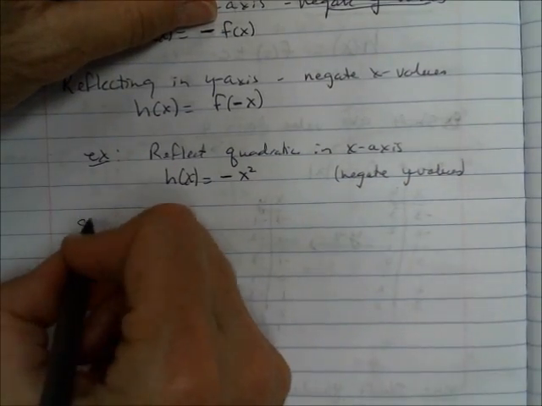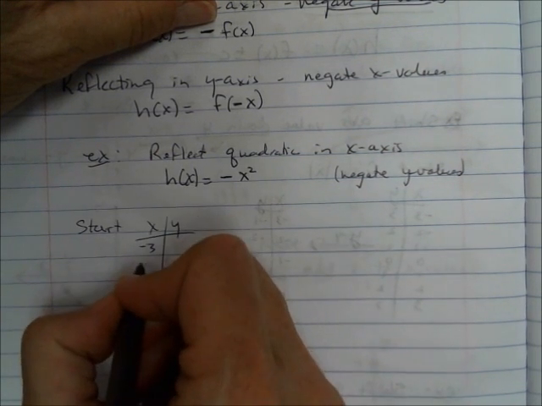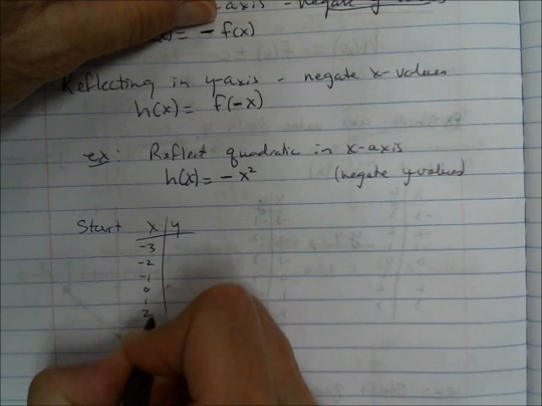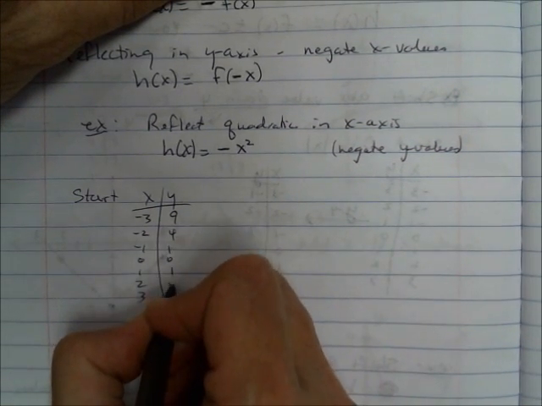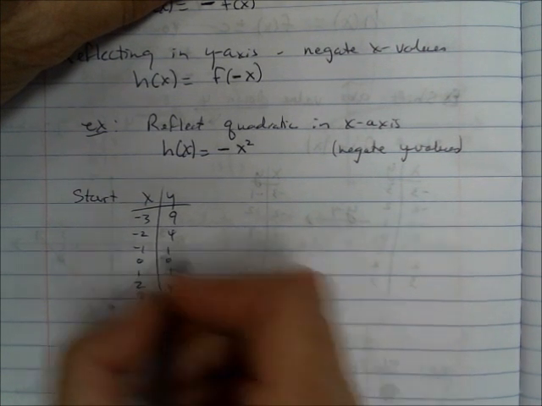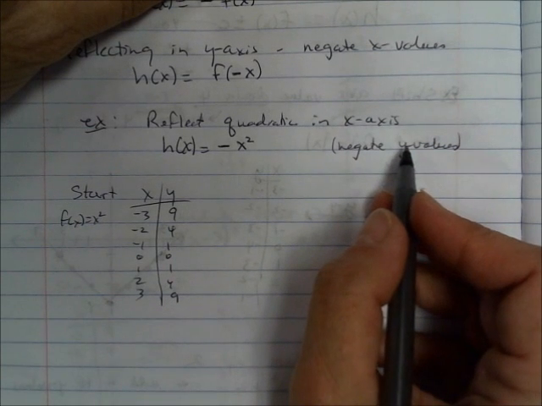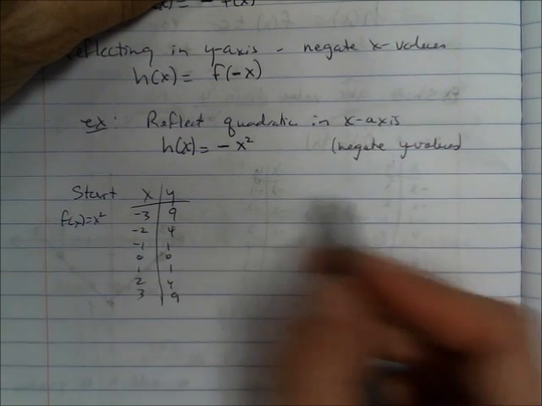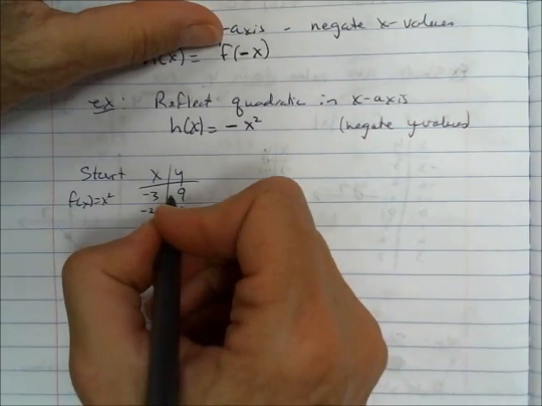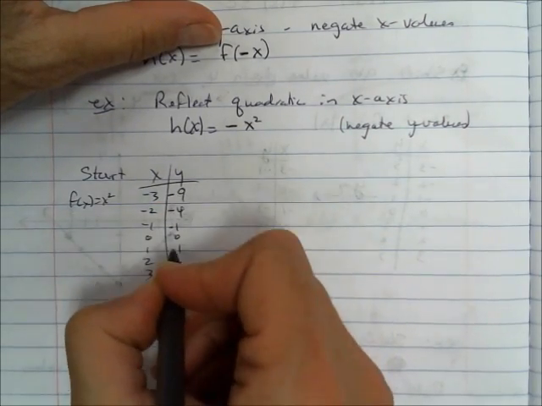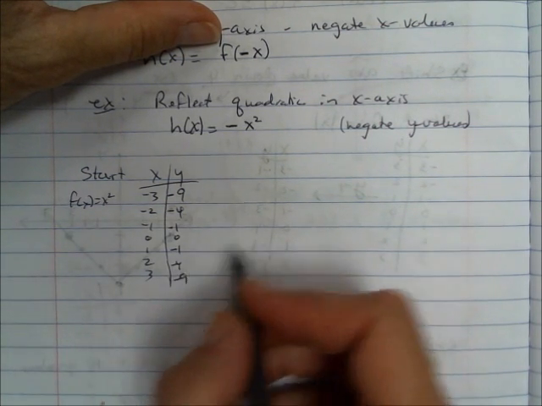So we're going to start with our parent function table of values: -3, -2, -1, 0, 1, 2, 3. You'll get real good at this after a while. 9, 4, 1, 0, 1, 4, 9. So there's our parent function. This is f of x equals x squared. And now if I want to negate all those y values, I'm not going to write a whole new table out because that would kind of be a waste of time. If I want to negate the y values, let's just put negatives in front of all those y values. So that is our finished table.